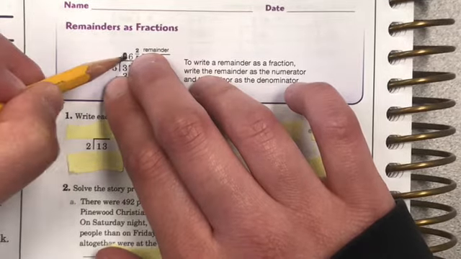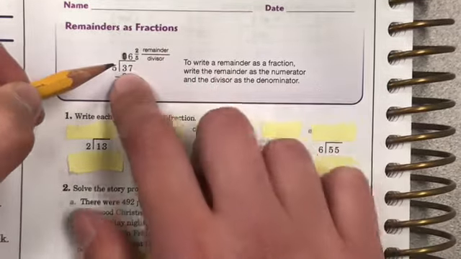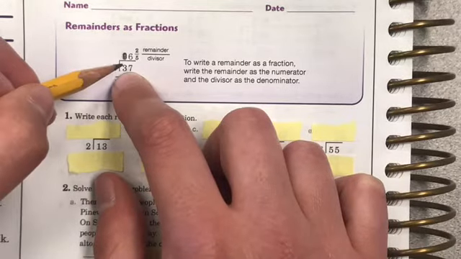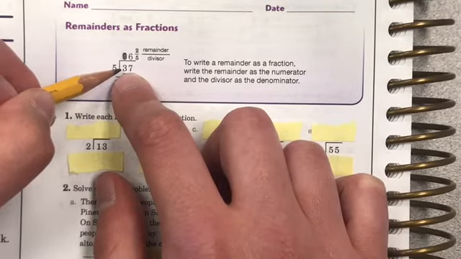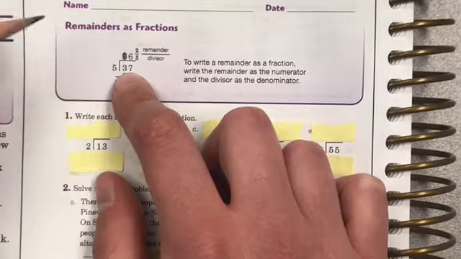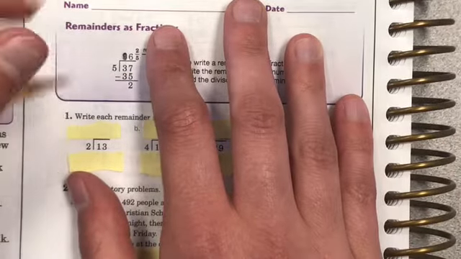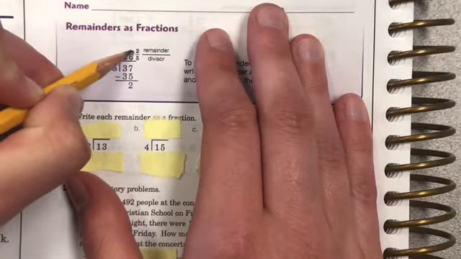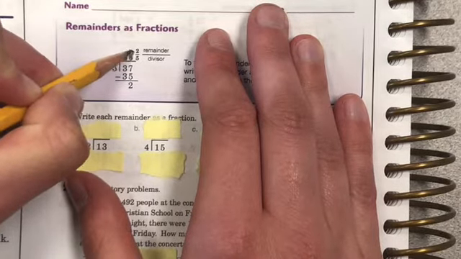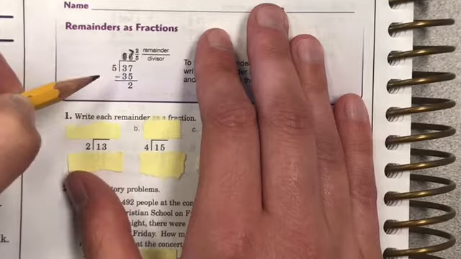So we'd write 0. And then we'd ask ourselves, okay, so out of 37 objects, how many groups of 5 can I get? And if we counted by 5s and went 5, 10, 15, 20, 25, 30, 35, we can see that we would get 7. So once again, there's another mistake here that 6 should be a 7.